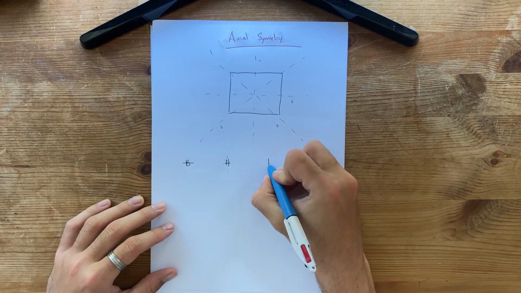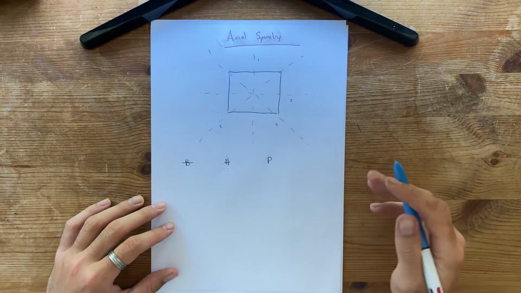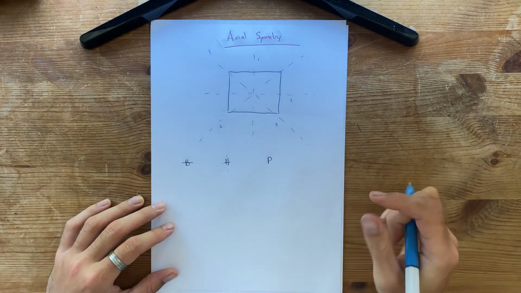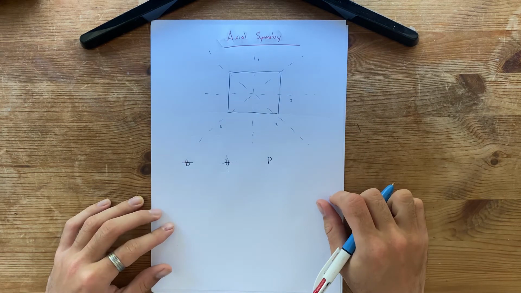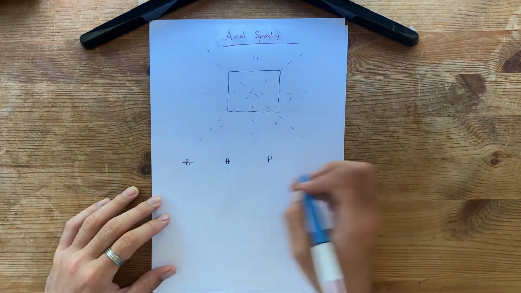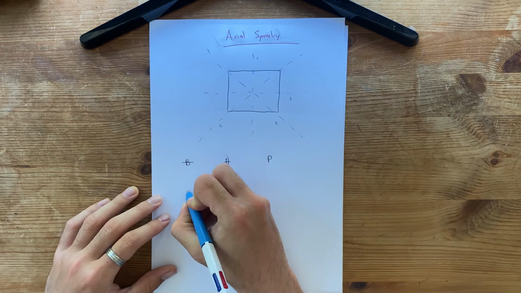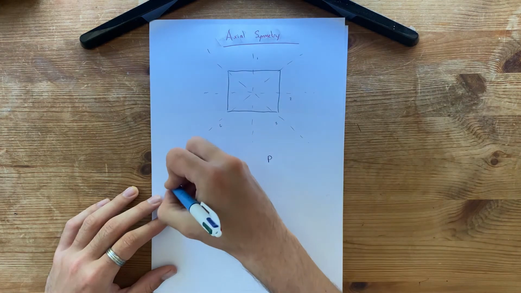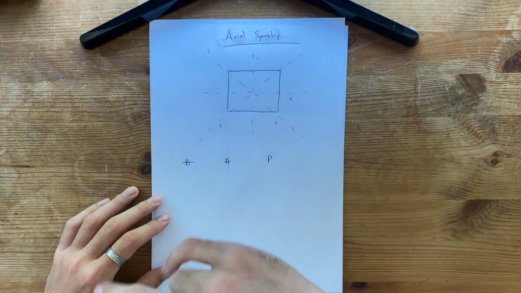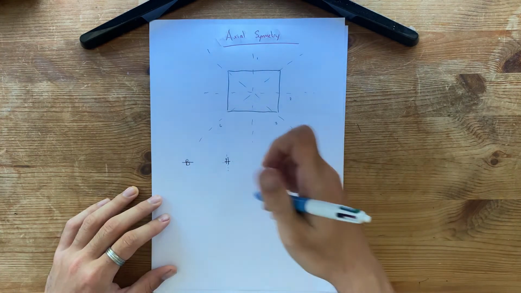And finally P. P doesn't have any axis of symmetry, because if I cut it anywhere, it's never going to fold exactly in half. Okay. So that's our axes of symmetry. It's important to understand that some objects have symmetries and some don't.